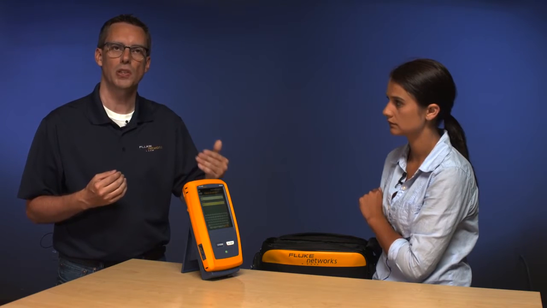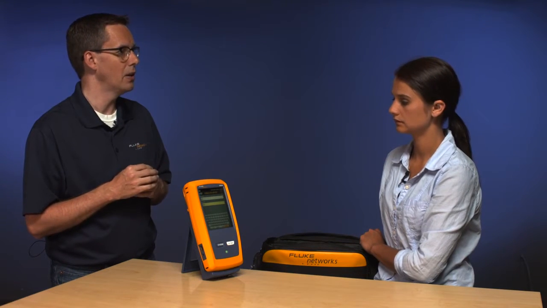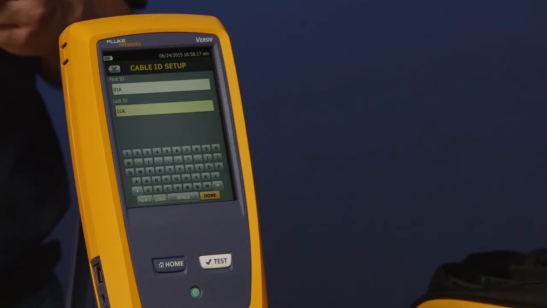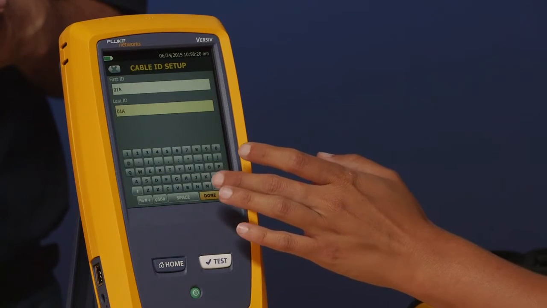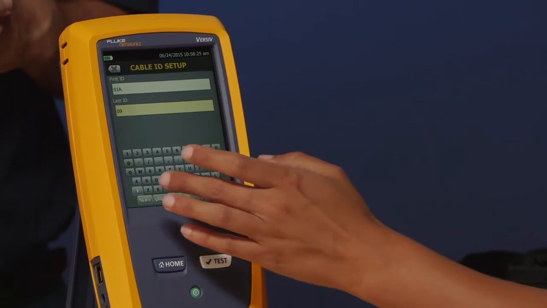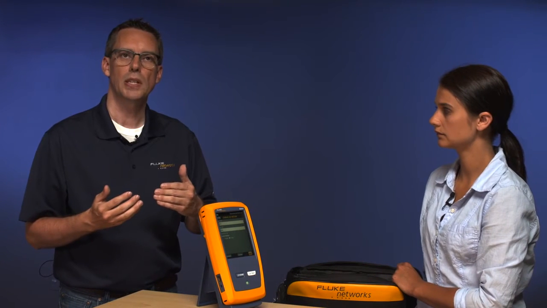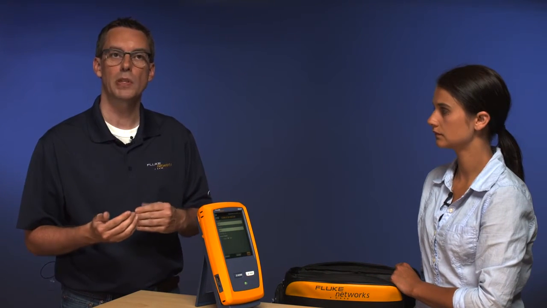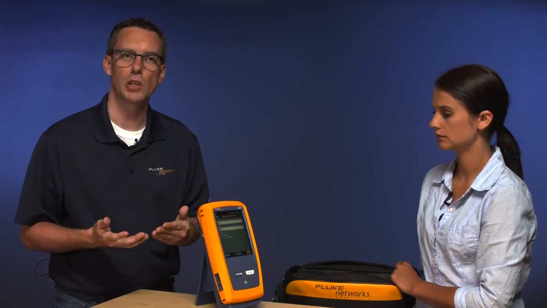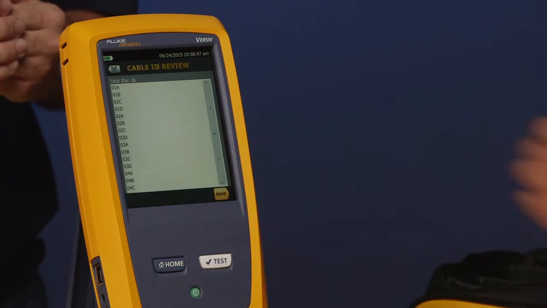What we're doing here is we're creating a sequence. So we're telling it what our start ID is going to be and what our end ID is going to be. So Amanda, go ahead and change that 01A to 09D for me. So we can just go back and delete that a little bit. Yep, one more. And change it to 9D as in Delta. Perfect. Now, you can configure this cable ID scheme specifically for a copper test or a fiber test. We're doing copper testing, so we're going to leave it as a copper test. Okay, go ahead and tap the review button for me, Amanda, please.